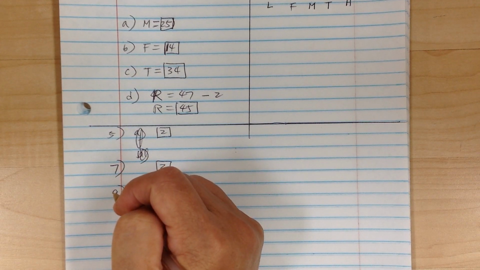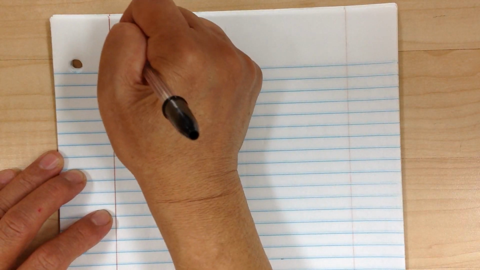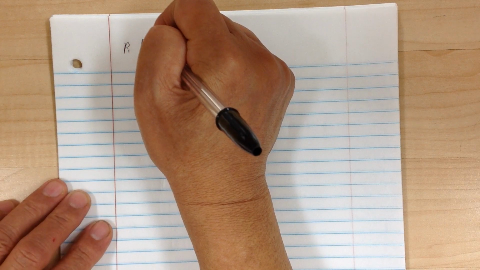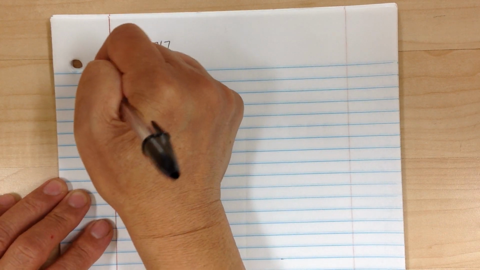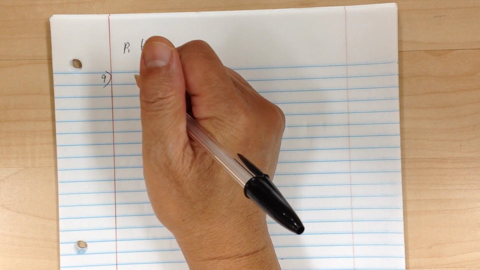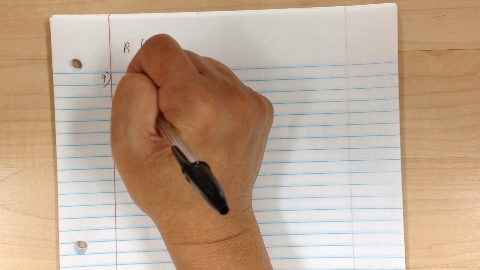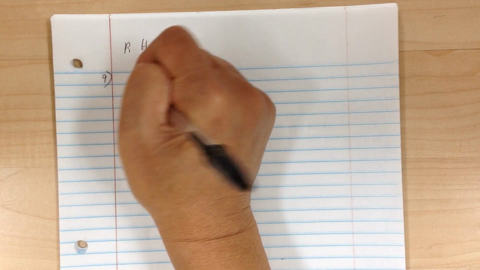Okay, let's go to number 9. Number 9. So you're given a set of data and you're looking for the mean, the variance, and, okay, so this one I'm going to start a new page over here. So number 9, with this, you're going to analyze the data. So what you need to do is write the data vertically. And so this would be the numbers over here.